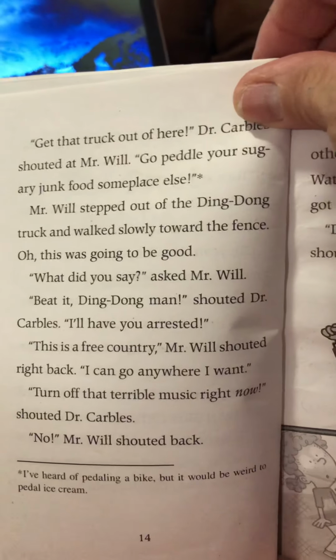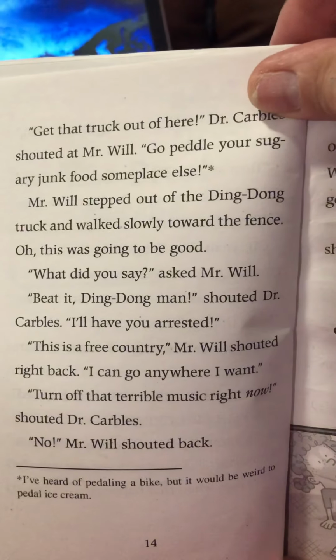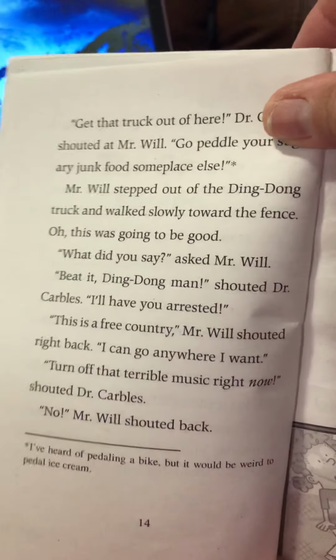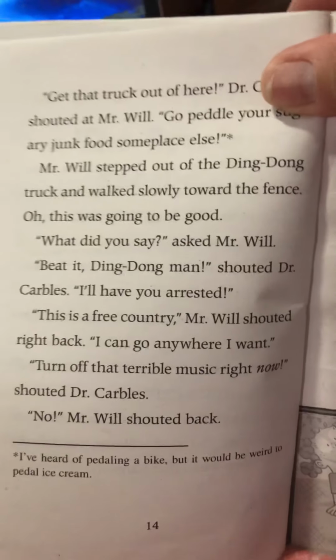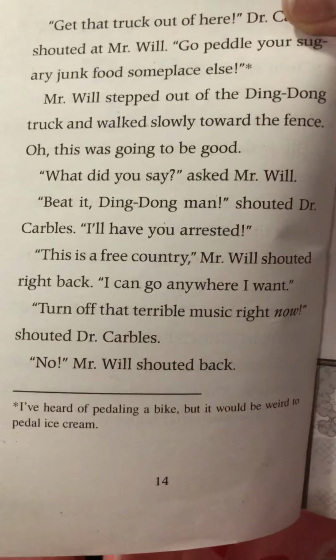"This is a free country," Mr. Will shouted right back. "I can go anywhere I want." "Turn off that terrible music right now," shouted Dr. Carbles. "No," Mr. Will shouted back.